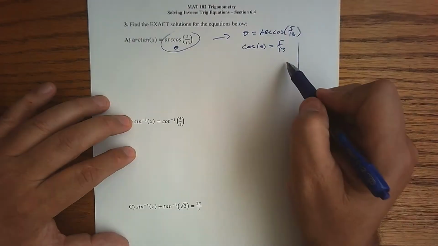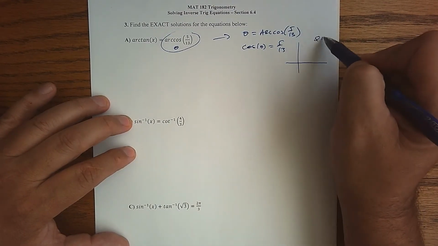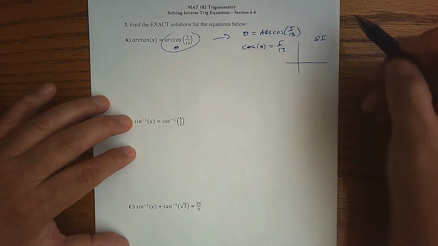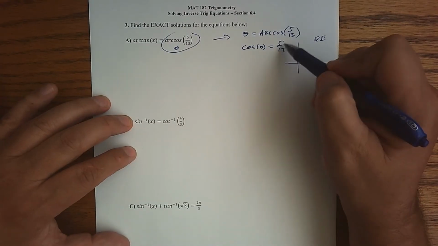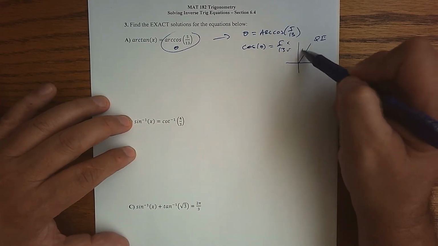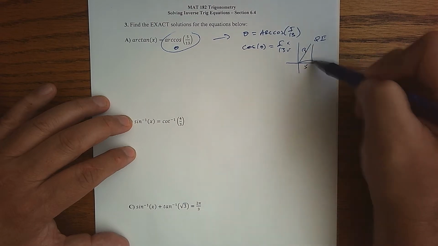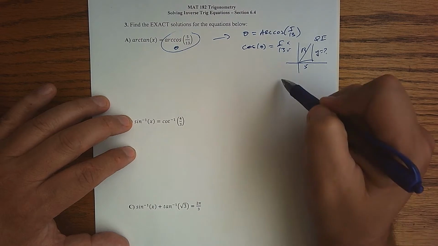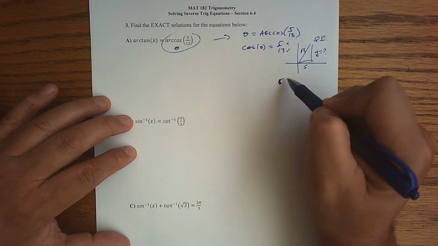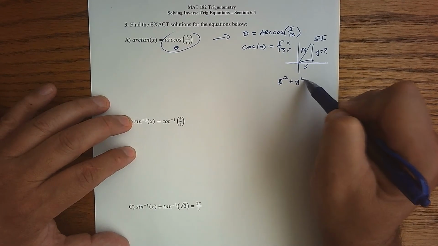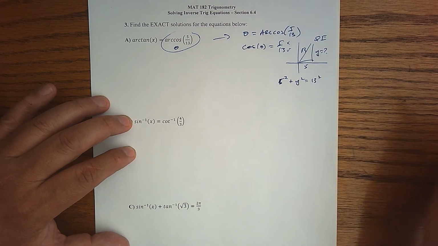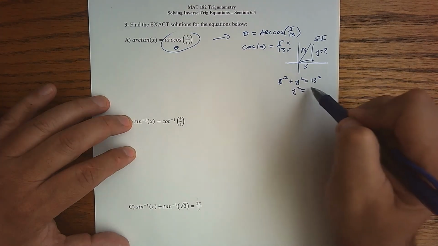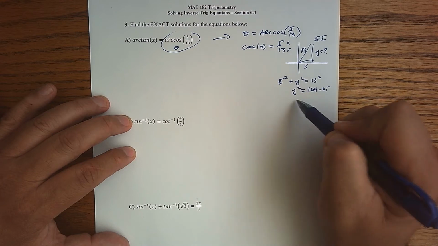The right triangle in this case is going to be in quad 1, because we're nice and positive, and this is x over r, so we have 13 and we have 5, so all we have to do is find our y value. And of course that invokes our Pythagorean theorem. So 5 squared plus y squared is 13 squared. I believe this will be 169 minus 25.